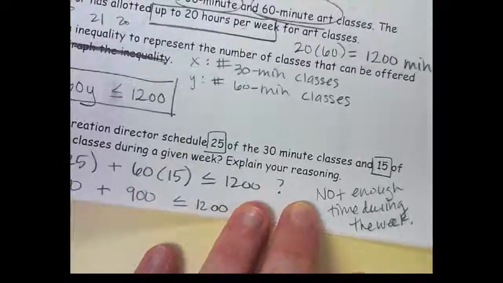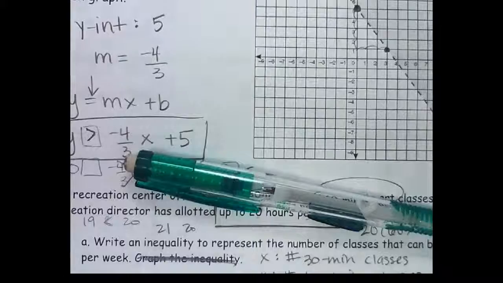Okay, so your homework from last night, again, my answer key's up there if you want to look at that. If you want to check your answers, I would recommend that.